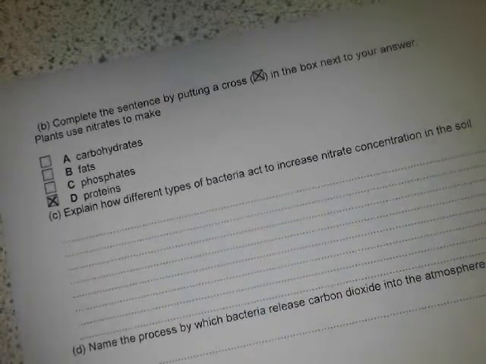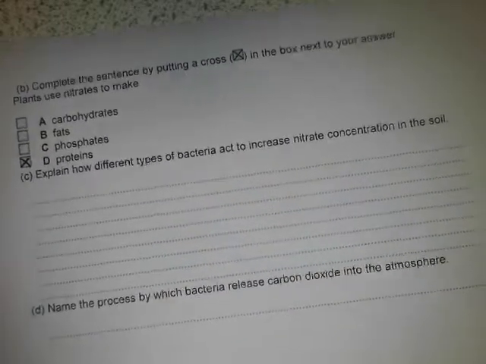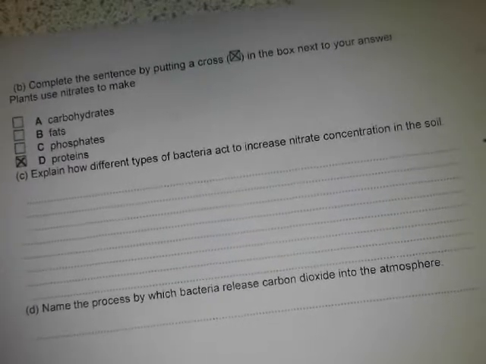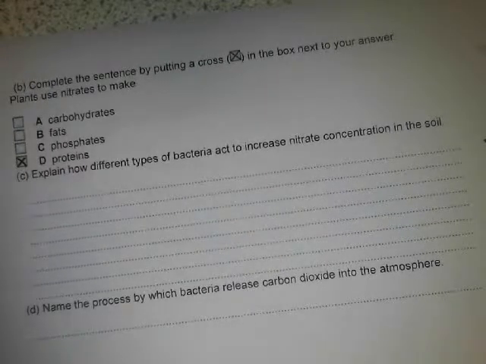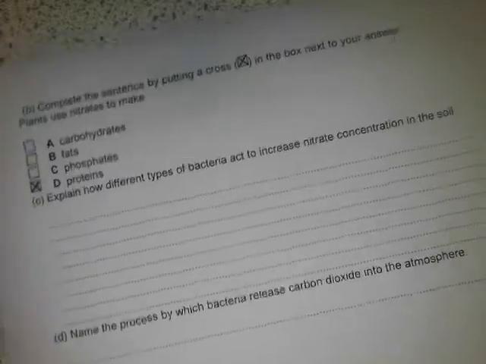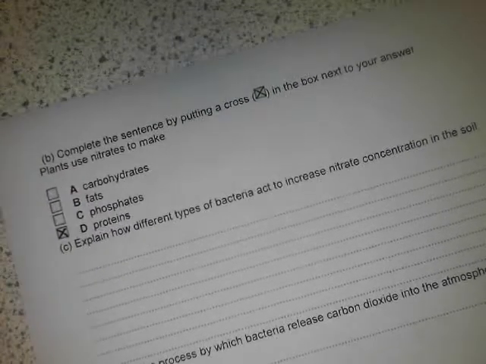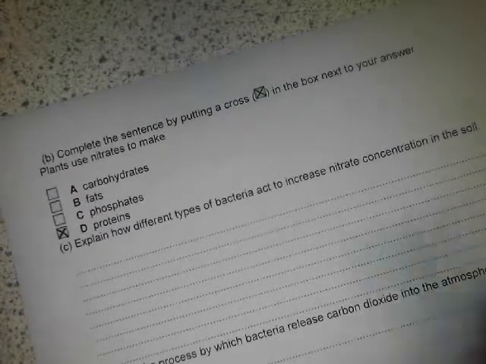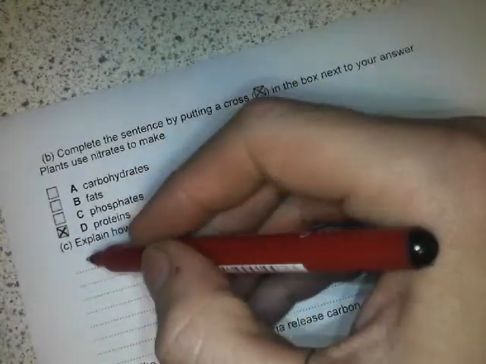So I've got an explain question here now. And explain how, which is worth 4 marks, explain how different types of bacteria act to increase nitrate concentration in the soil. Well, we know about 4 different types of bacteria. So let's write about each one, and I'll tell you where you get marks for each of those bacteria. So I'm going to mention my nitrogen fixing bacteria first.